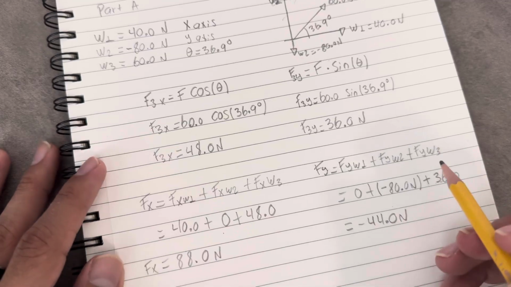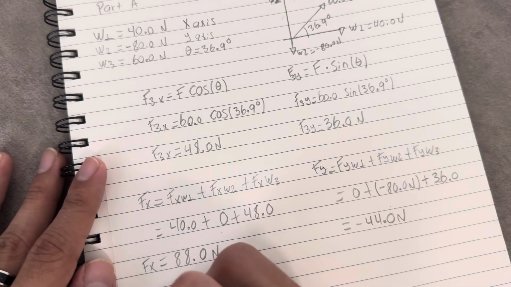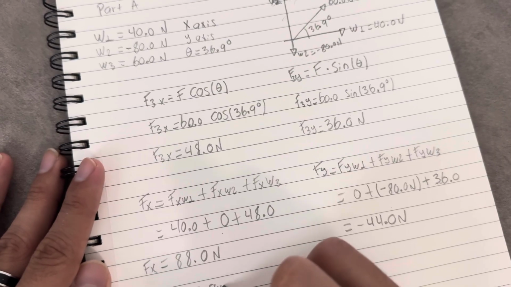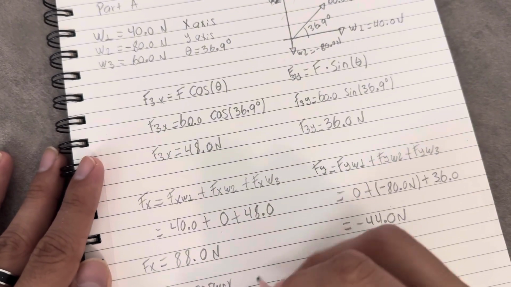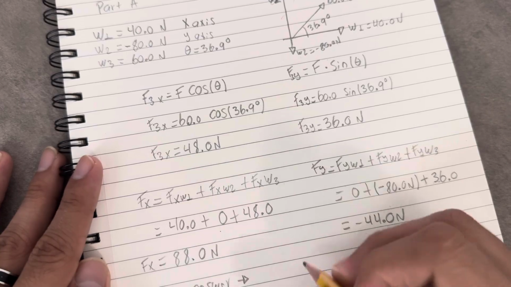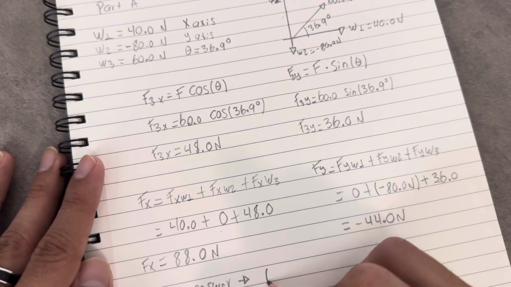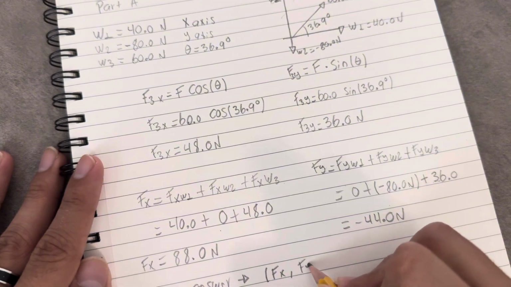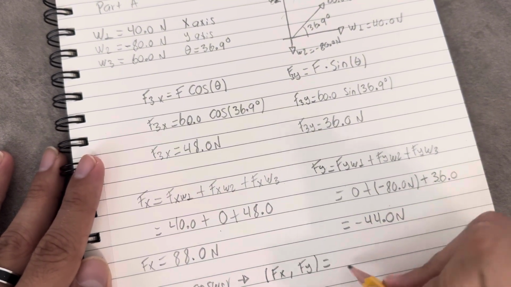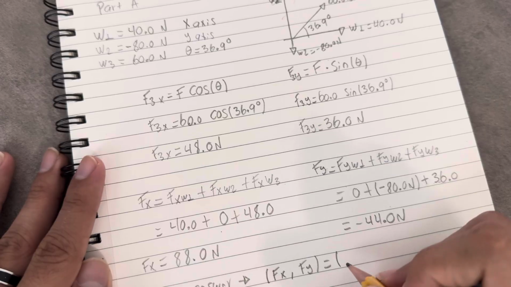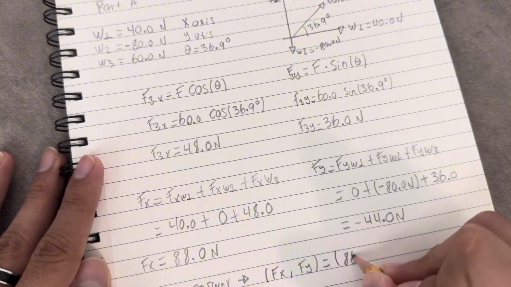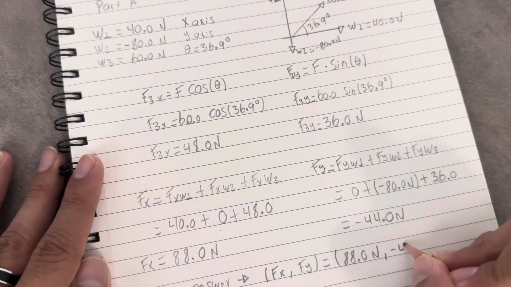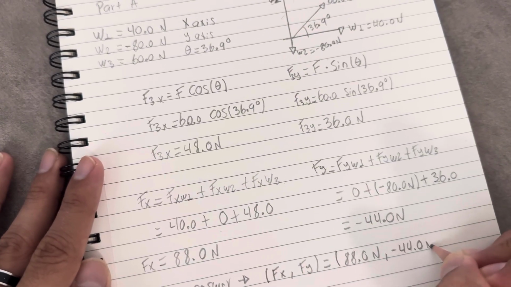So the answer for part A is Fx, Fy equal to 88.0 newtons, minus 44.0 newtons.